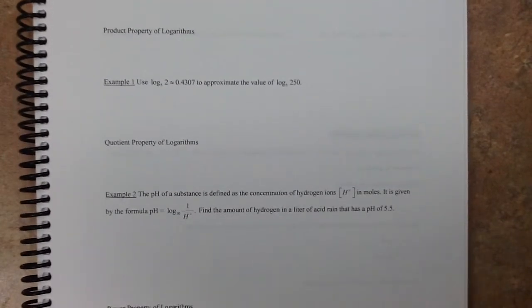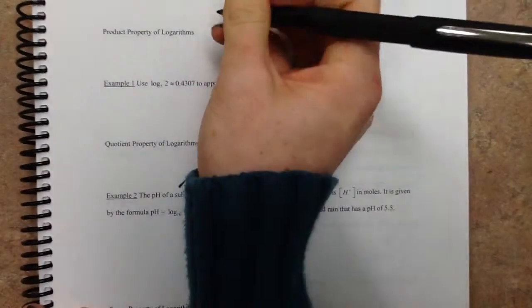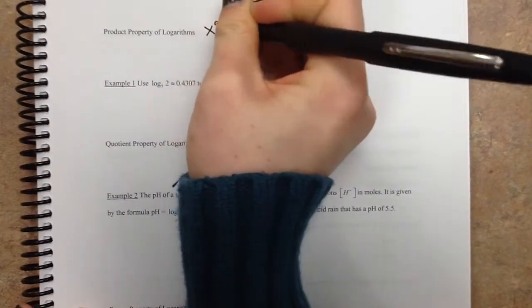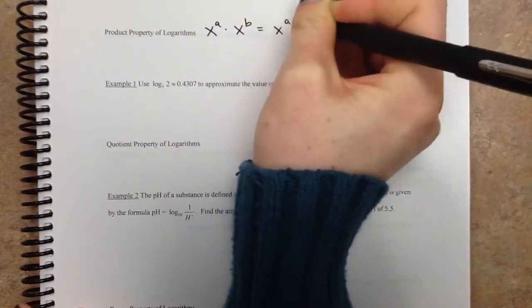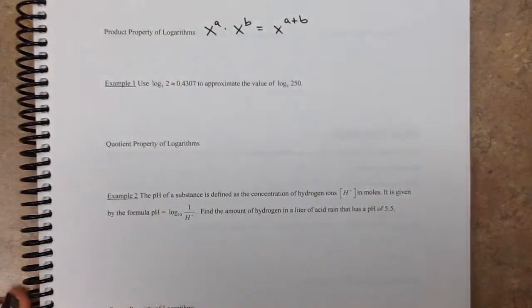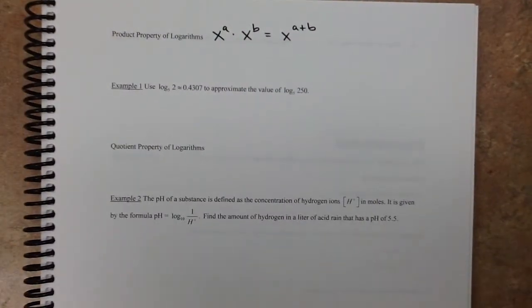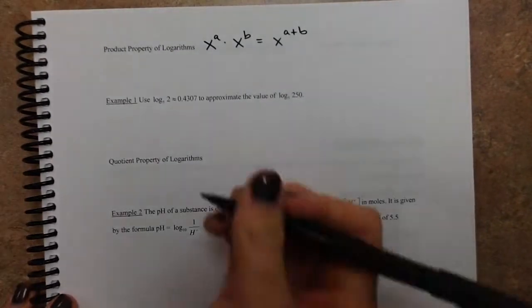So the product property of logarithms. Just again, so that we have this fresh in our mind, this one is created from this one right here. Okay, so remember that a logarithm represents a power. I'm going to write down what this product property is, and then we're going to explain it. All right, so it looks like this.